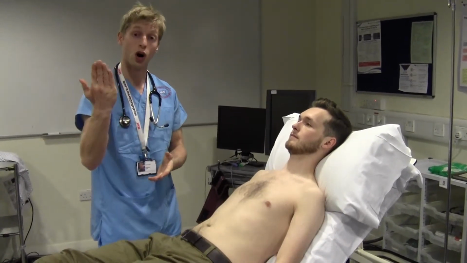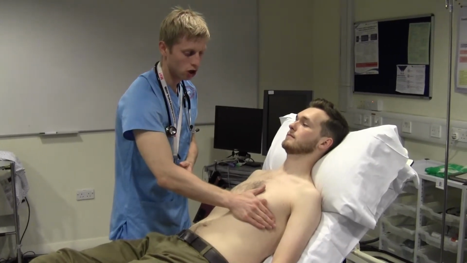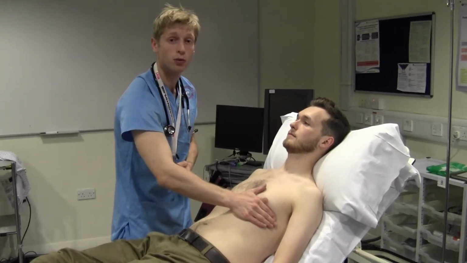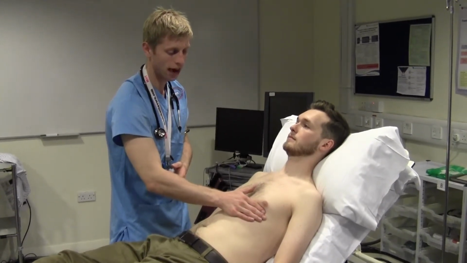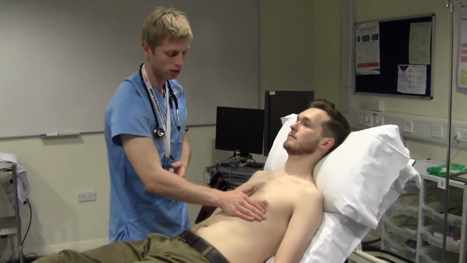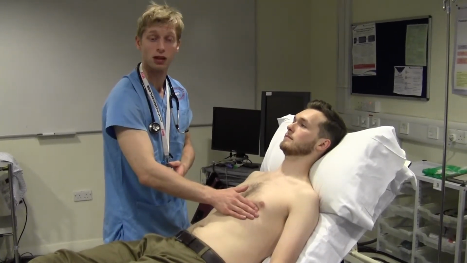To do this, take your whole hand and place it just below the patient's nipple. You're feeling for any impulse. Once you feel that impulse, start to localise where it is. And when you find it, you now need to check whether it's in the right position or not.